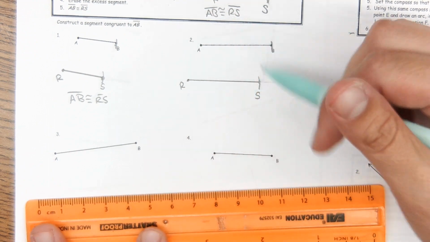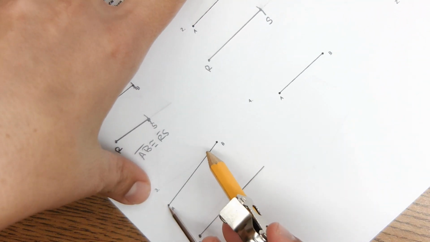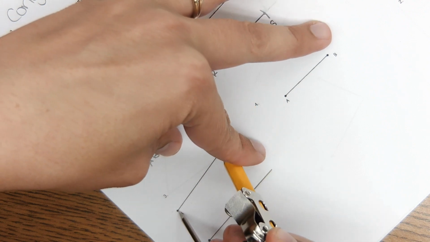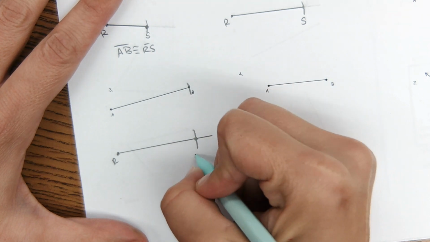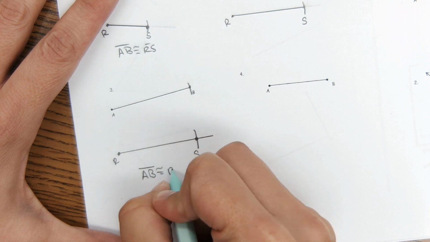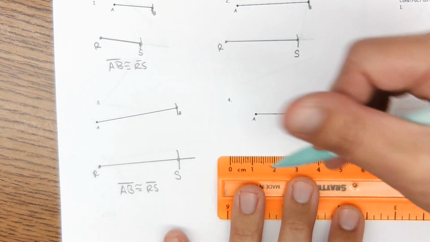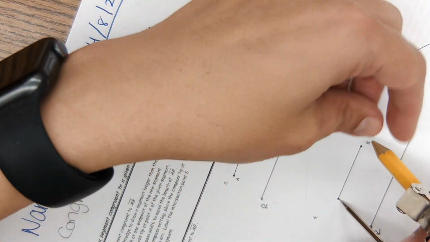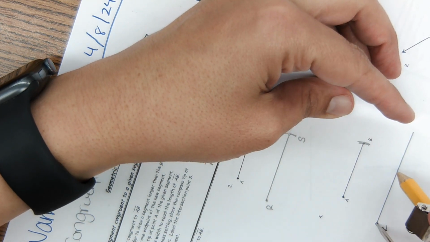Okay, number 3, make a segment longer than the original. Label the endpoint R. Then number 4, making a segment longer than the original, labeling one point R. Then using the compass to measure A to B, making an arc. Then putting it on R, making the same thing.